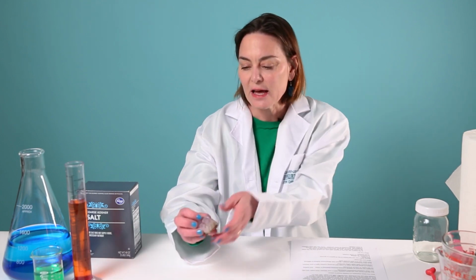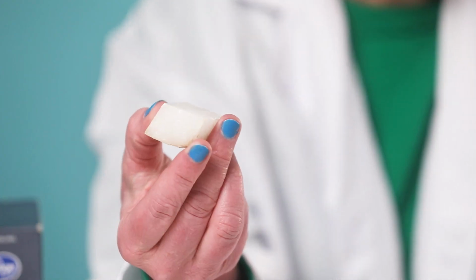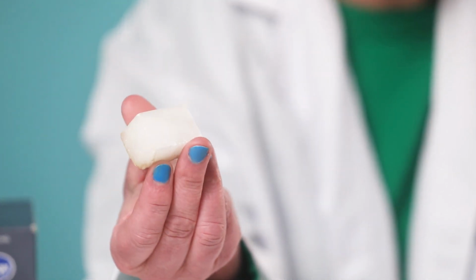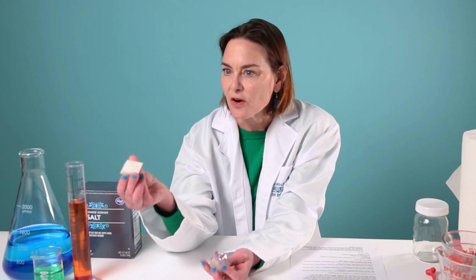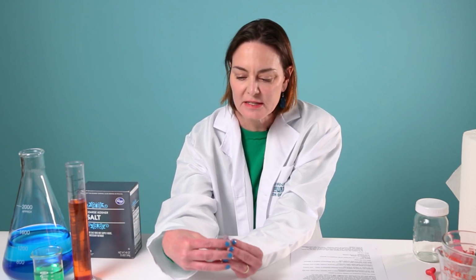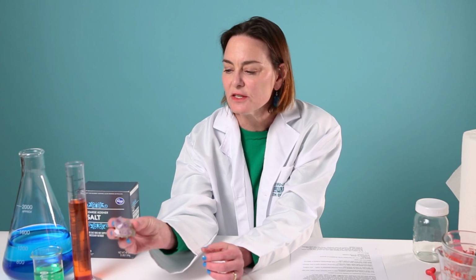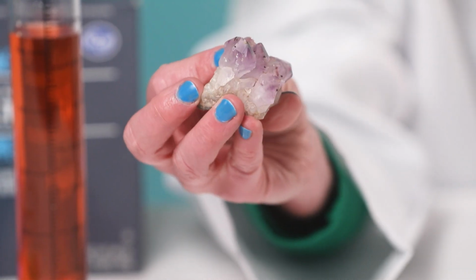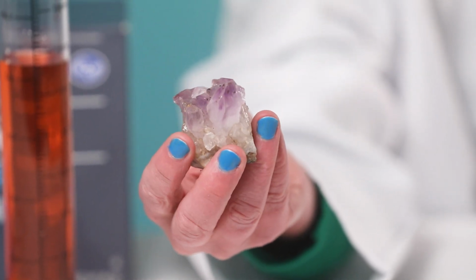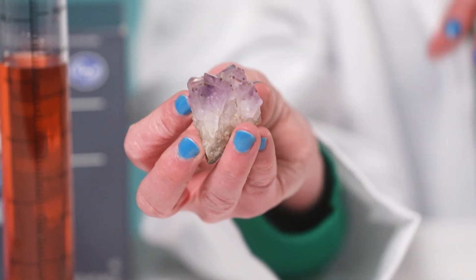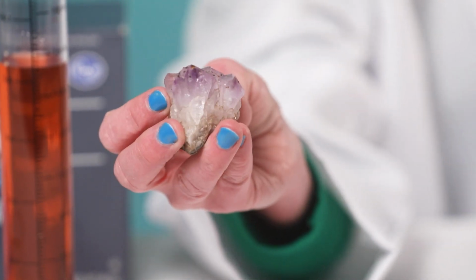These are two that I had in my house because I love rocks as well. This is a quartz crystal, which you can see is a very regular kind of almost square or cubic shape. And this is an amethyst crystal, and you can see that its shape's a bit different. It's more kind of like a triangular shape with the crystals kind of forming little spikes or peaks.